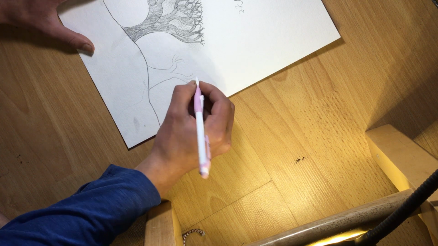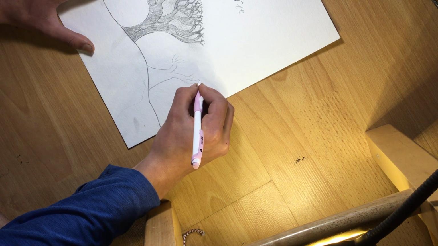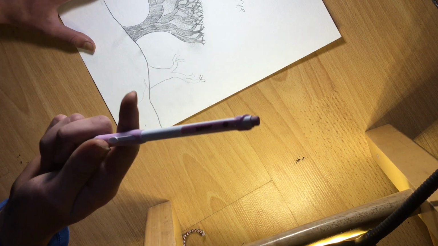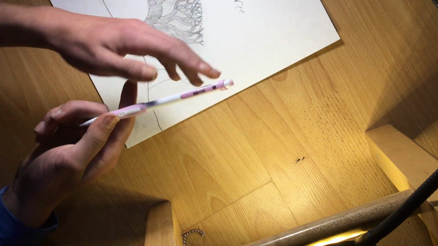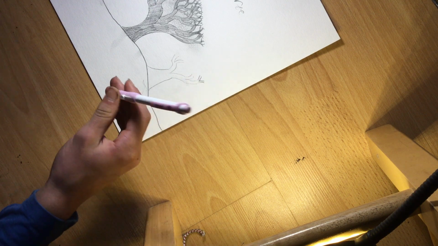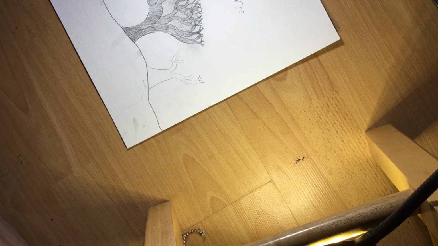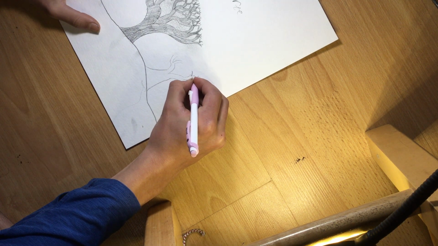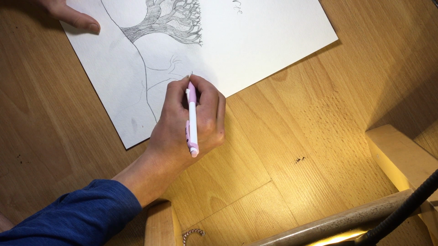If you're wondering what pencil I'm using, I have no clue. I hate to break it to you, it's just a random mechanical pencil. If you know whatever this is, what type of pencil, then I guess use it. It says 0.7. I know I'm a dumbass, but moving on.